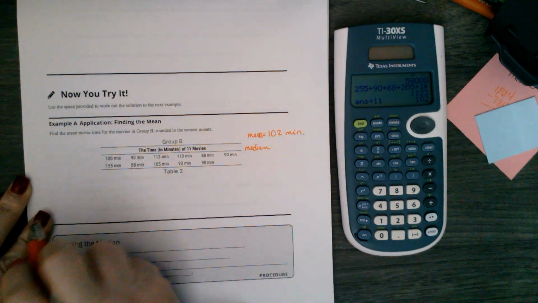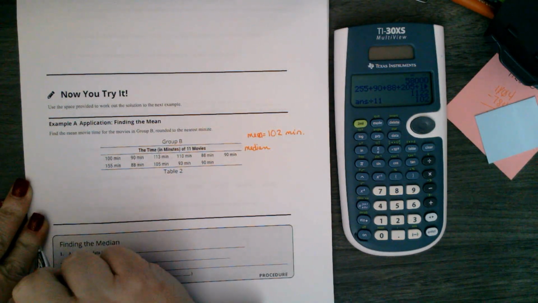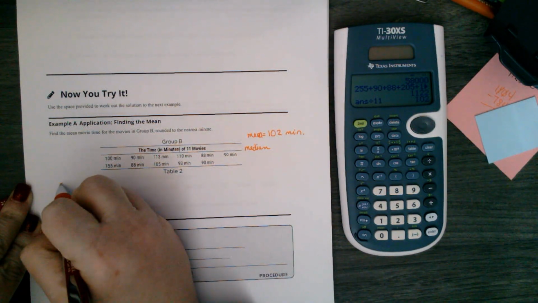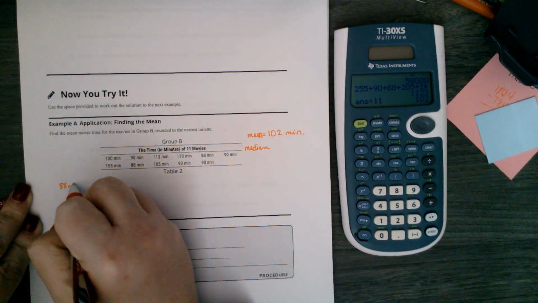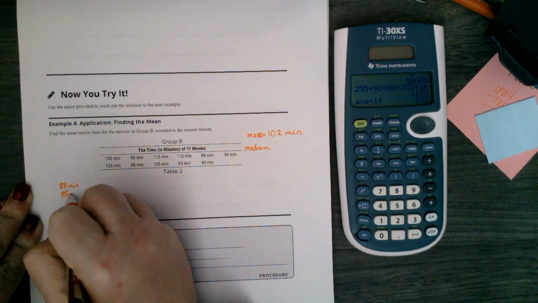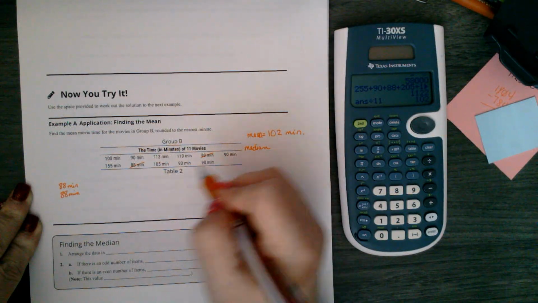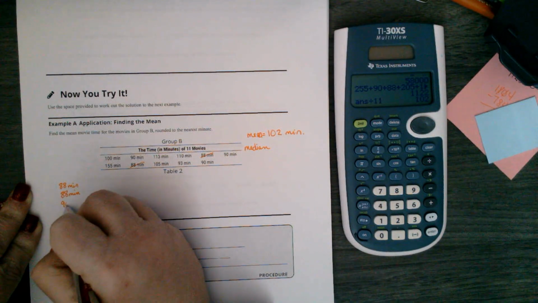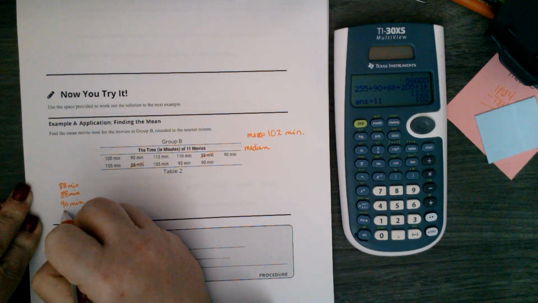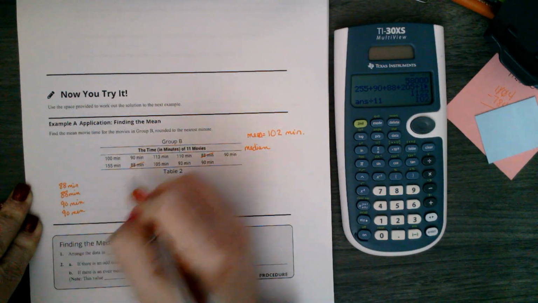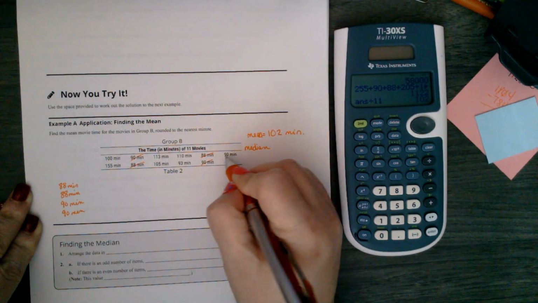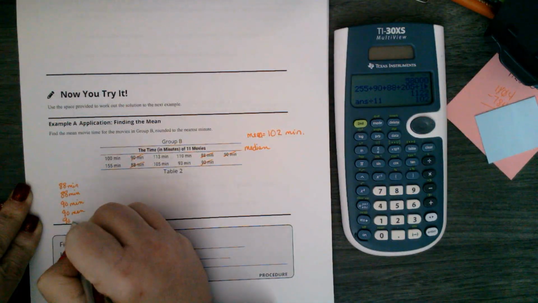So when I go to put them in order, my very smallest one is 88 minutes, and there was another 88 minutes. Mark them out as I go. There's a 90 minutes, another 90 minutes, and another 90 minutes.